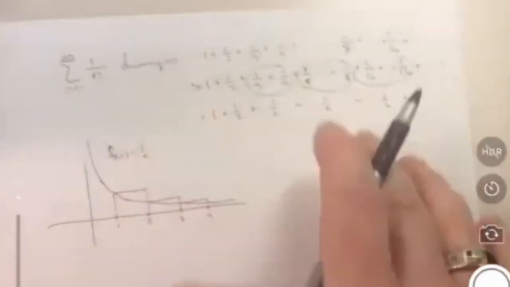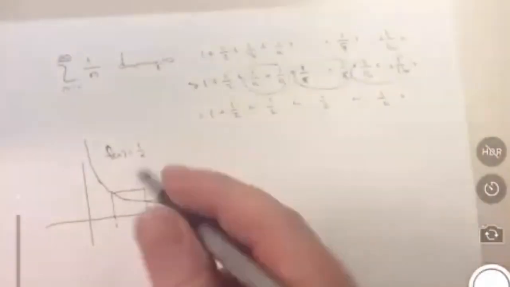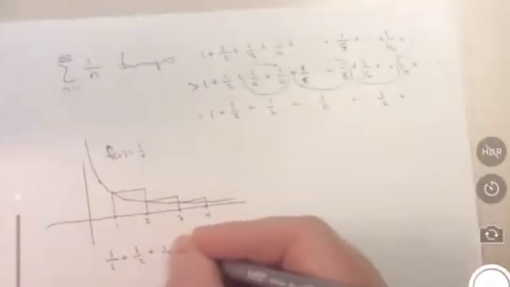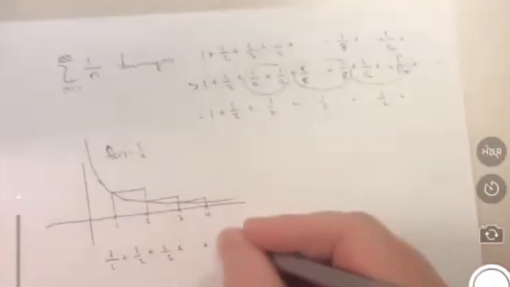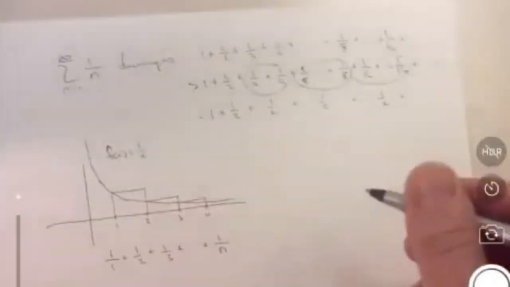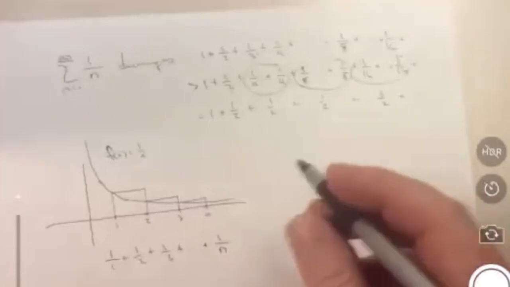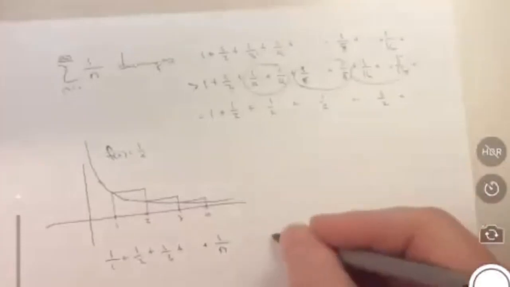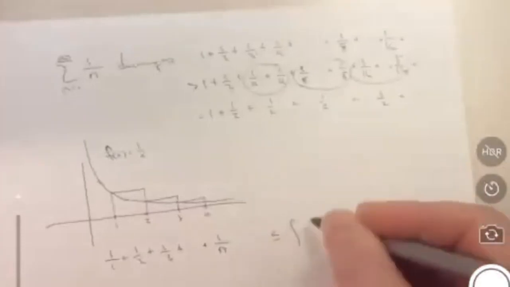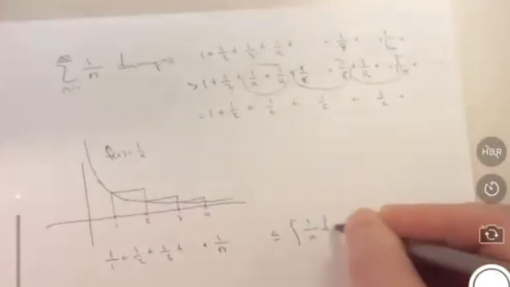And so drawn in this way, what we can see is that 1 over 1 plus 1 over 2, and so on, up through the nth partial sum, is going to be greater than or equal to the integral of 1 over x dx.